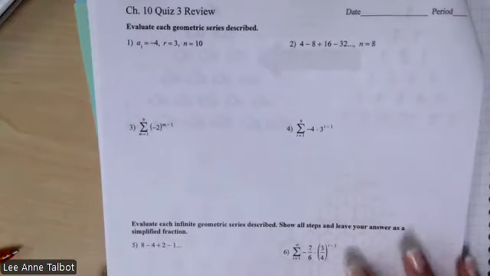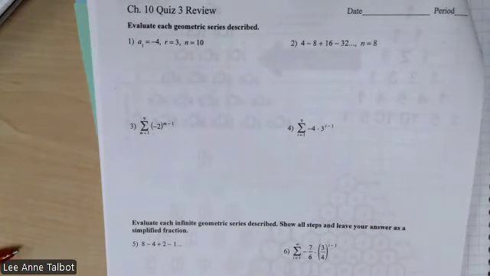Okay, now take a look at the quiz 3 review. The quiz is on Friday. There are only 8 questions on this. There are 3 topics. The first topic is evaluating a geometric series.